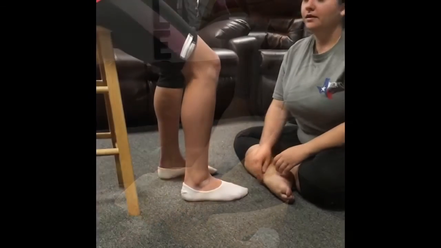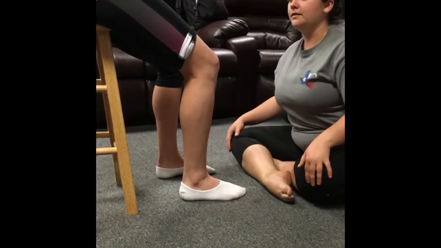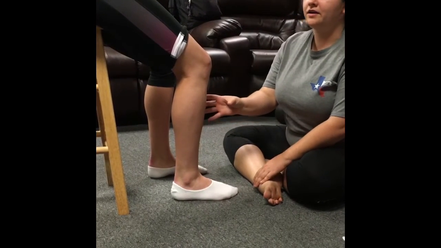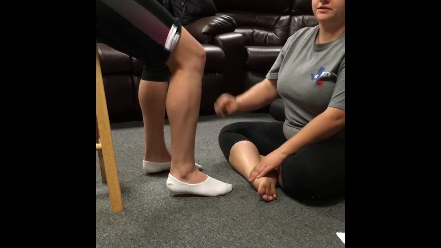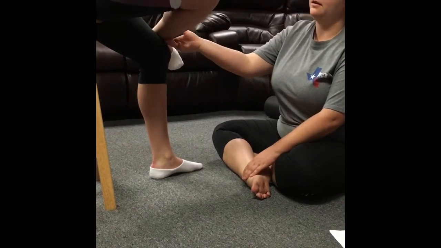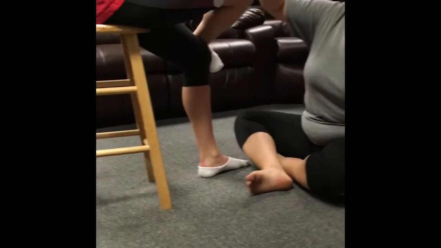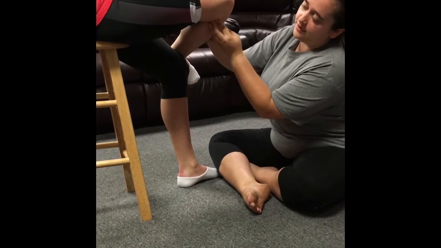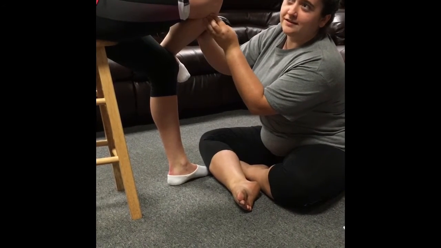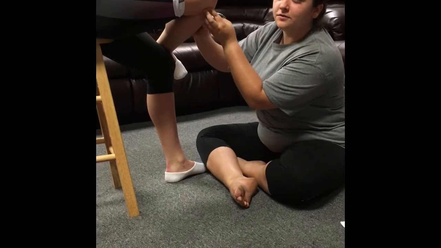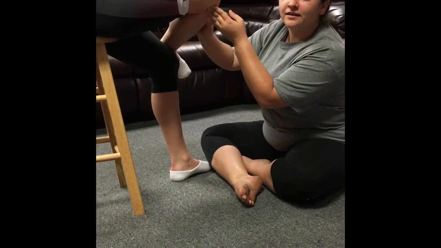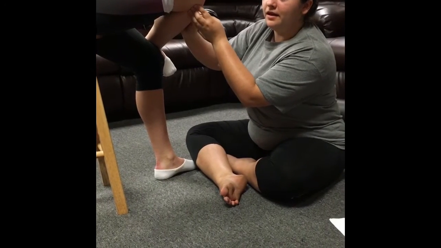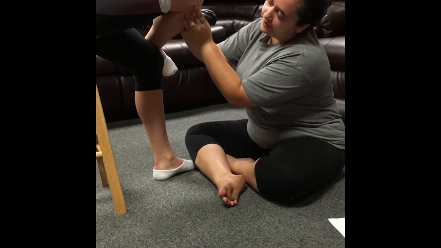Now we're going to be doing the lateral collateral ligament. The patient is going to be sitting at the end of the table, and then I'm going to have her take her leg and cross it like she's just sitting normally on her knee. And then you're going to palpate on the lateral side of the knee, looking for a tough, band-like ligament, which will be the LCL. So it should be right here.